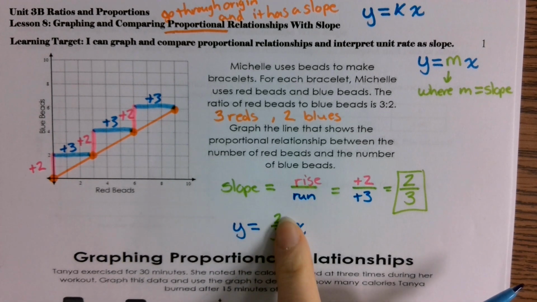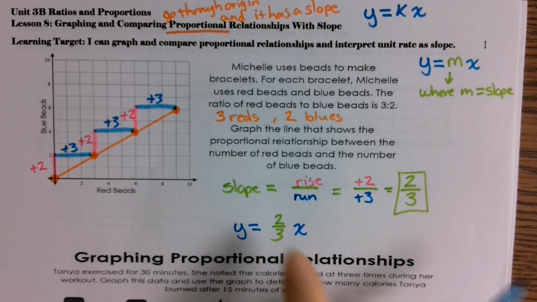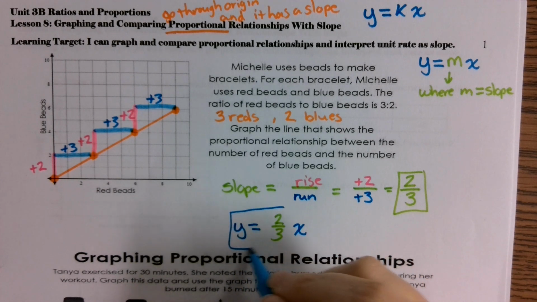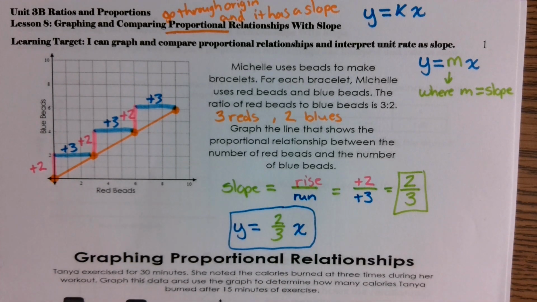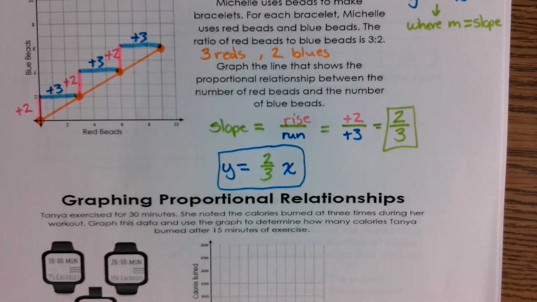For every 2 blues, we have 3 reds. That's what this represents. Your slope represents 2 blues for 3 reds. All right, let's take a look at the next problem.